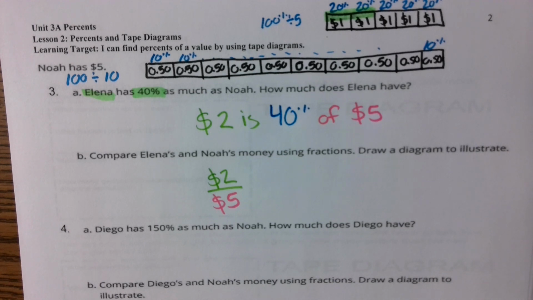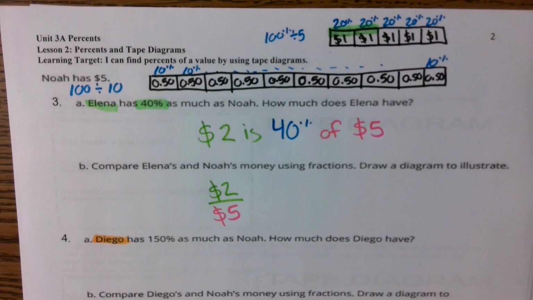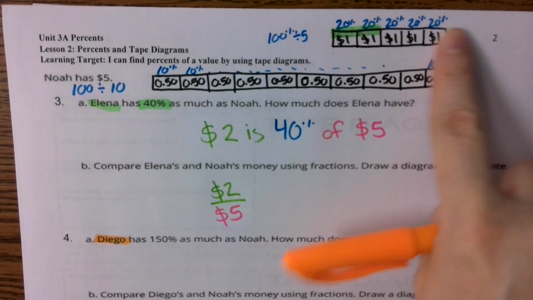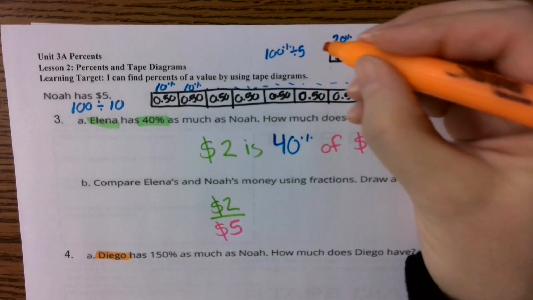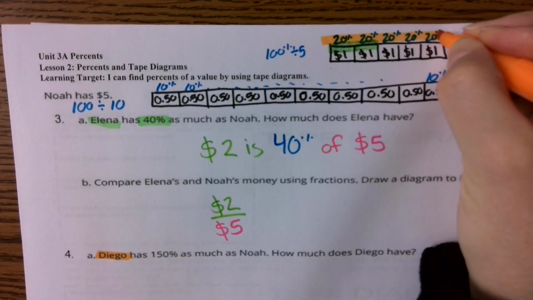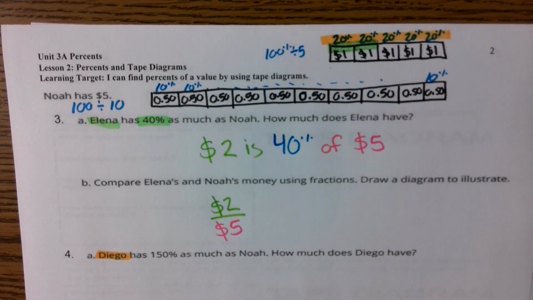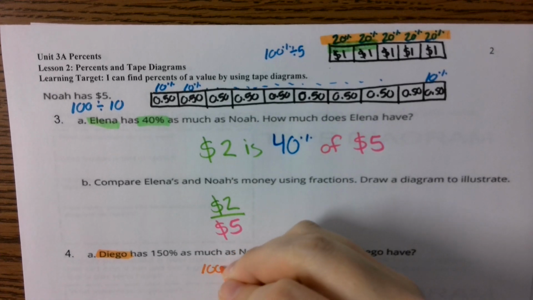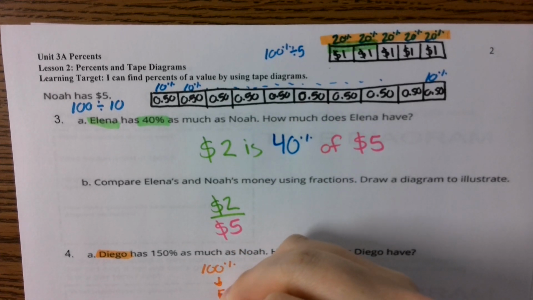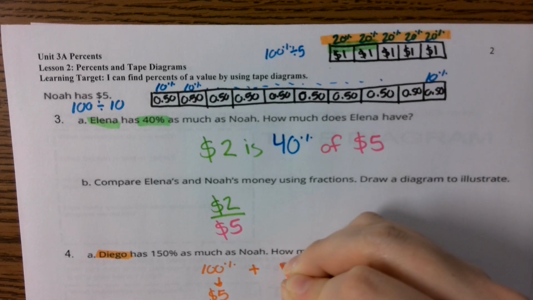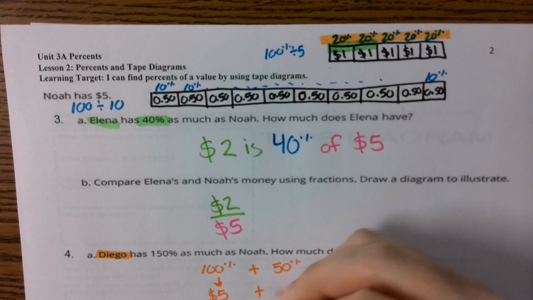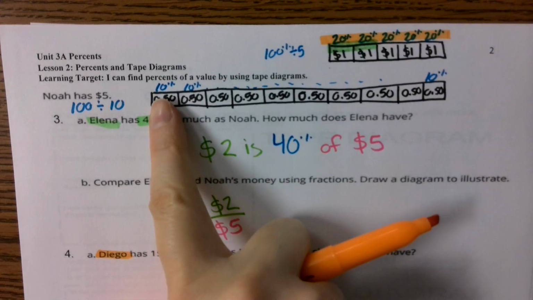But now we've got a different kid, Diego. Diego has 150% as much as Noah. So who's got more money? Diego. Diego has 150%. Okay, 150% means he has everything that Noah has plus 50% more, right? So he's got all of this first diagram. That first diagram right there represents 100%. He's got 100% of Noah's money, which is the $5, plus he's got 50% more. Okay, so 50%, that's easier to see with this diagram.